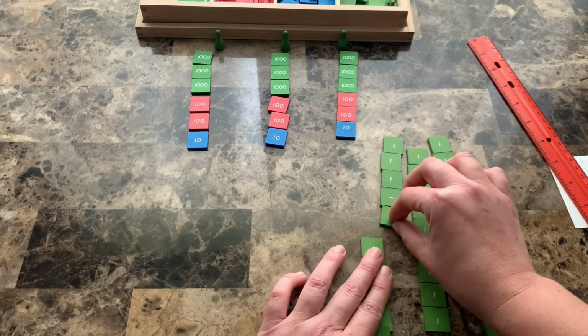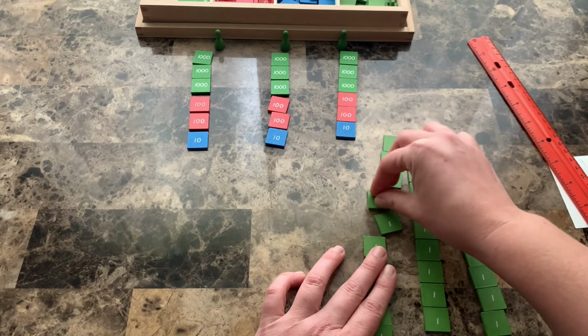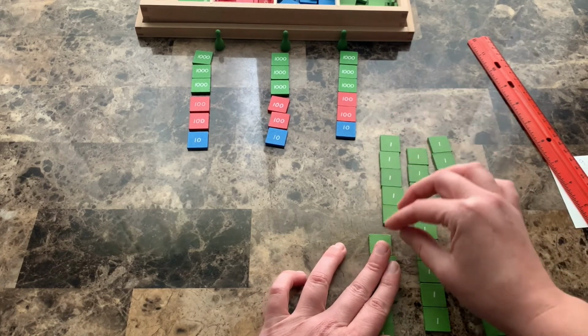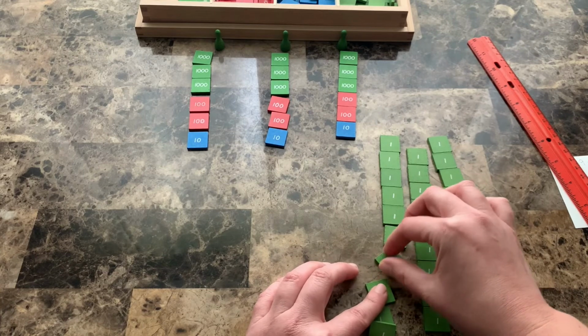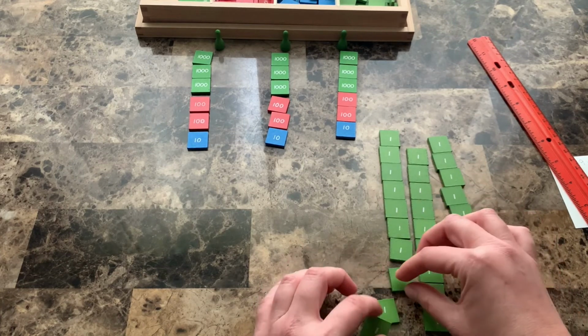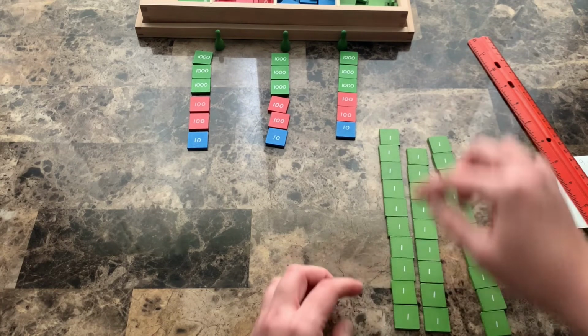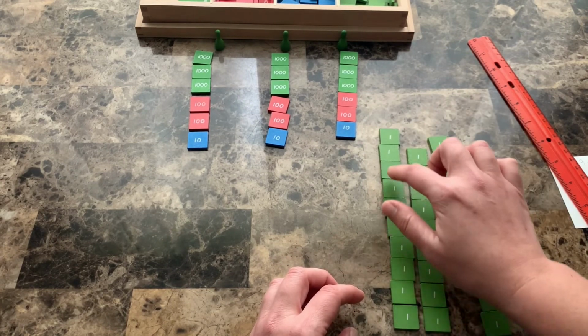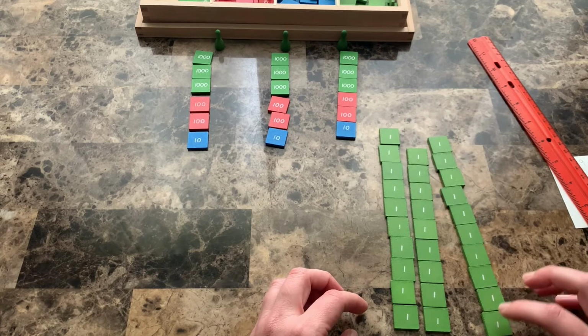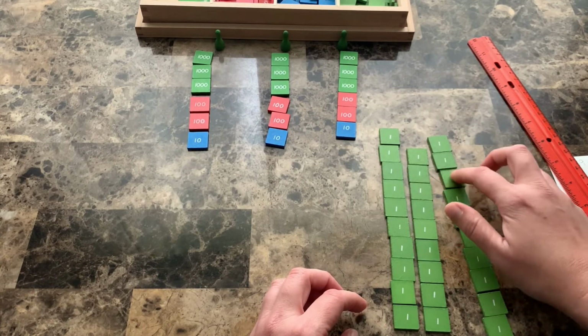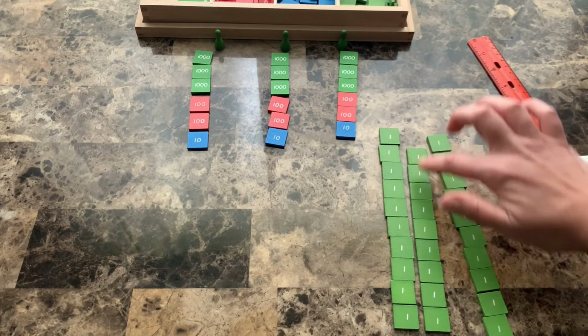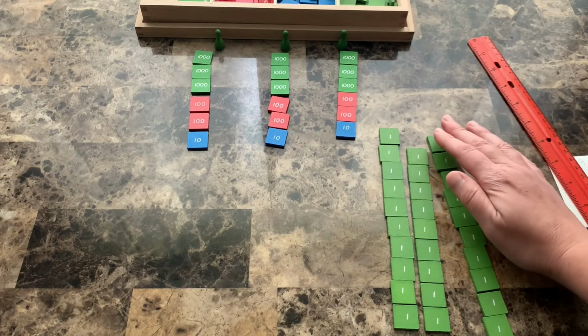that's really struggling with organizing their work. So 1, 2, 3, 4, 5, 6, 7, 8, 9, 10. All right, so our original row is right here. It's got 9, and then we have 10 and 10.